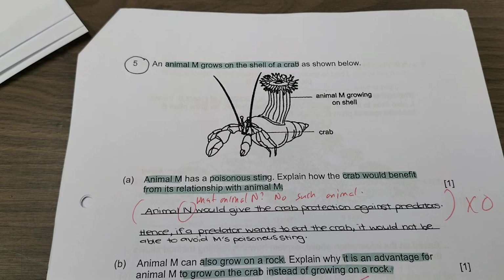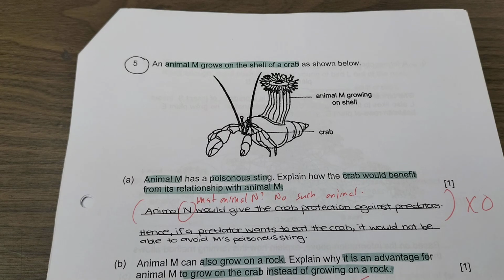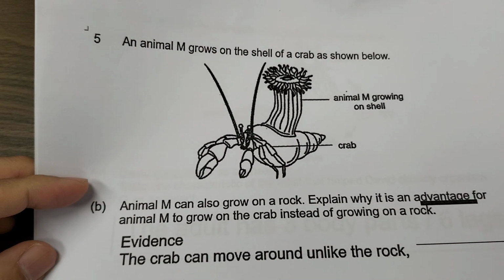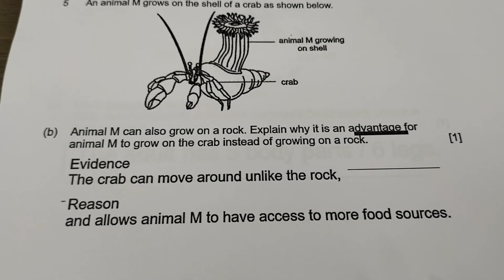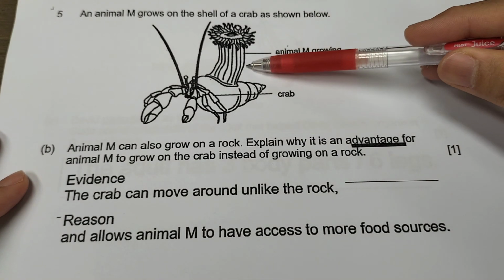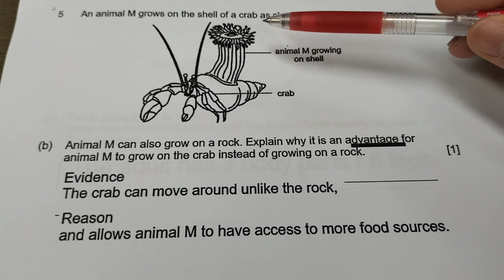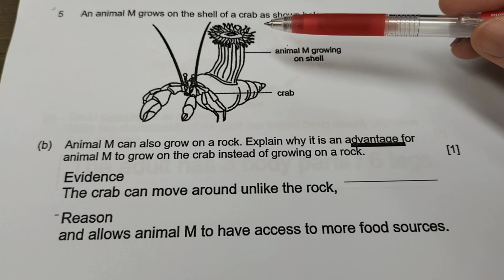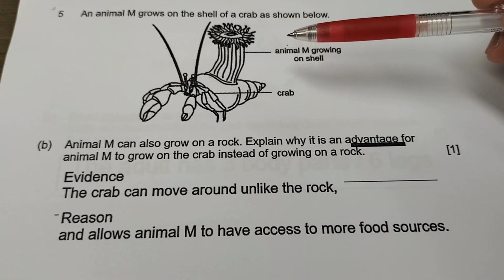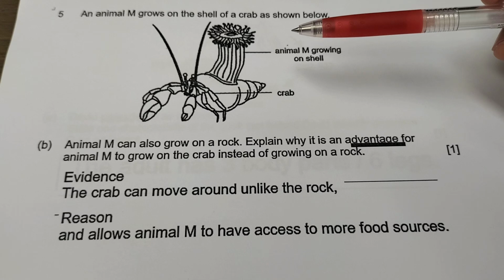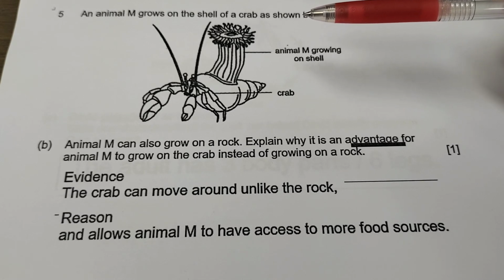So what's the advantage of having some mobility? Having mobility will allow, for instance, M to have access to more food sources. That's the advantage of having mobility. If it's just stuck on a rock, the only access to food will be whatever comes floating past the sea anemone, this animal M. So if no food comes by in the ocean waters, then it will go hungry. Even if there is a rich source of food, there could only be a limited range in that particular habitat.